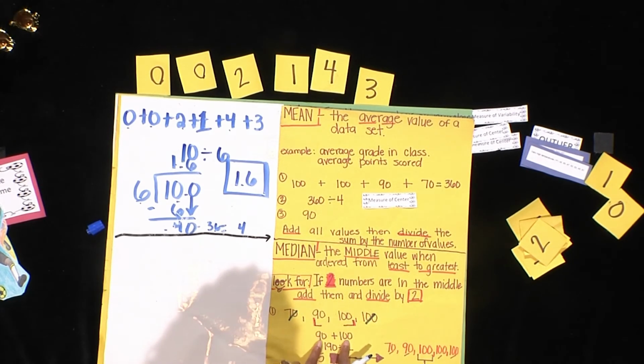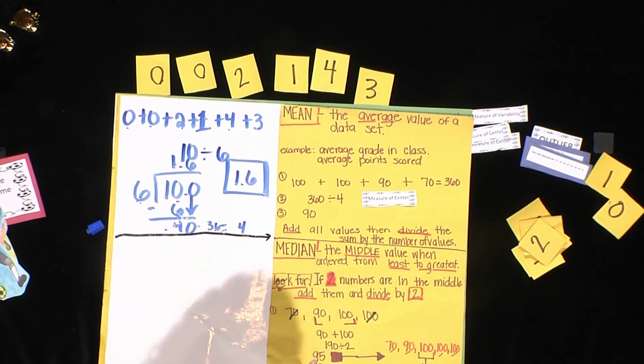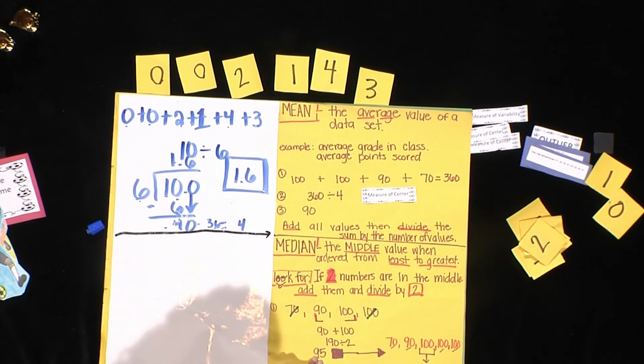I can add these, 90 plus 100 to get 190, and then I'm going to divide it by 2. 90 plus 100 is 190. Divided by 2 is 95. That would be our median.